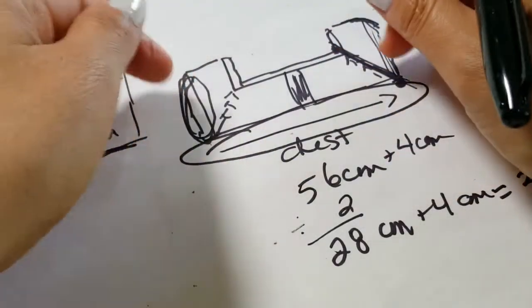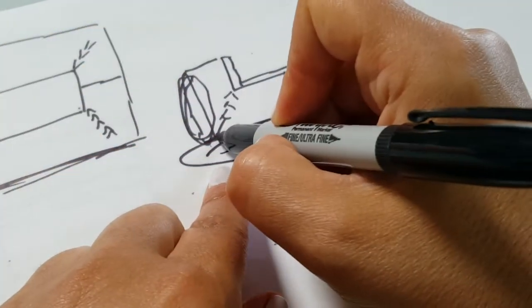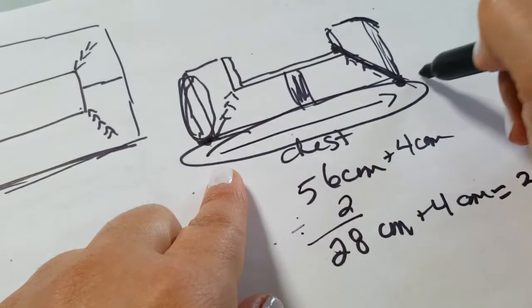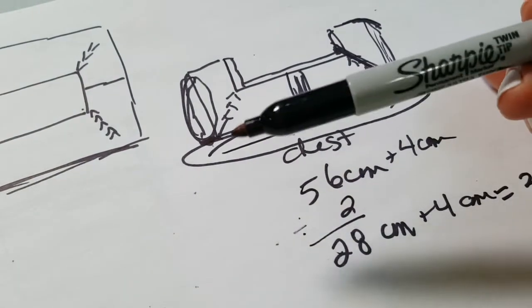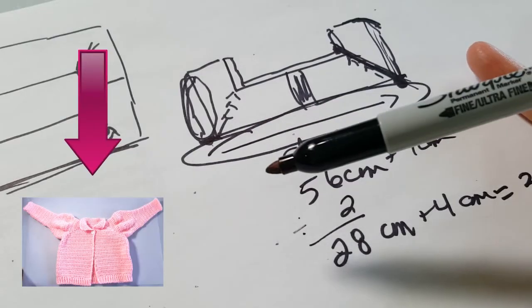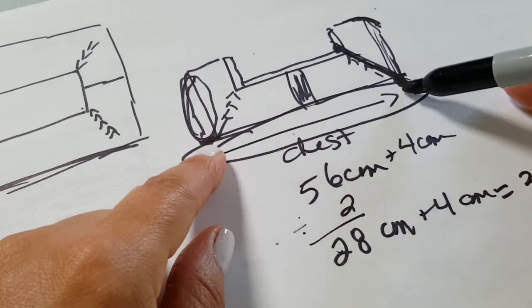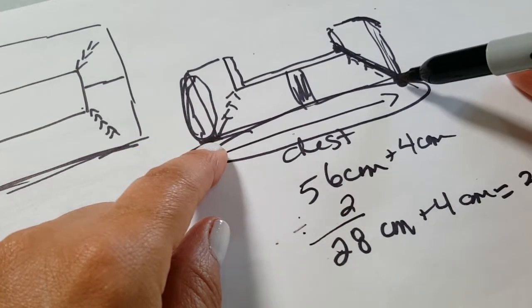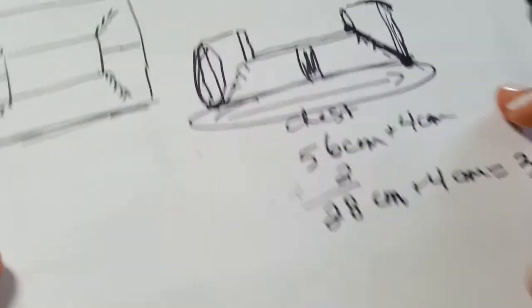Now I'm going to keep my work folded, and when I crochet, I'm going to connect these two sides together. If you watch that Pretty in Puffs tutorial, you'll see the technique I use to join these two together. Once you crochet these two ends together, you will continue to crochet in the round.